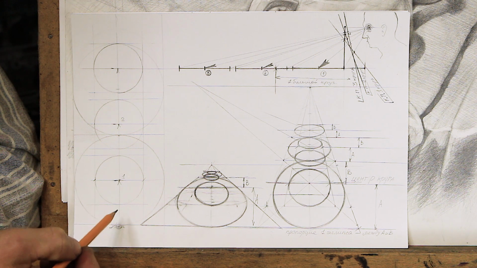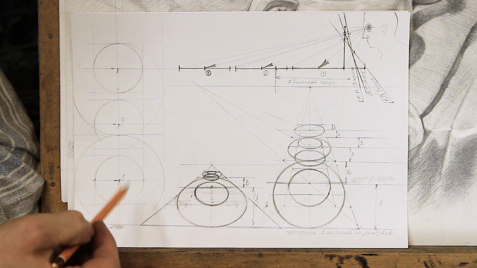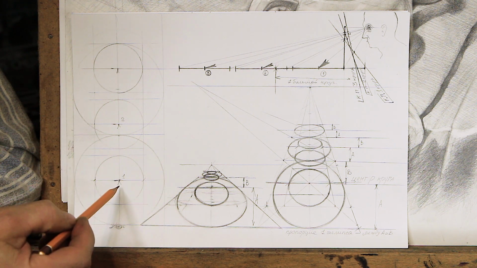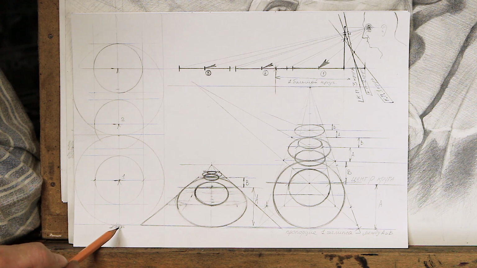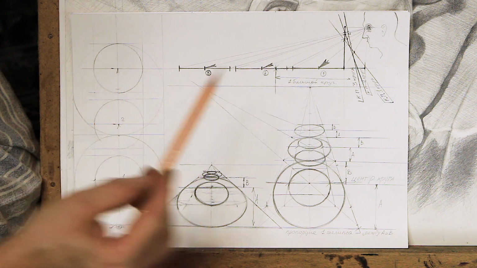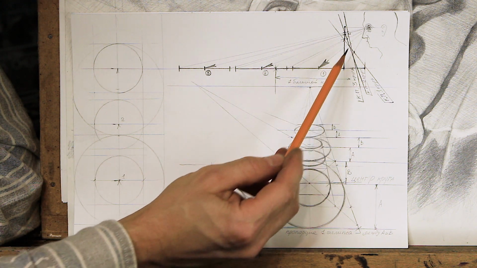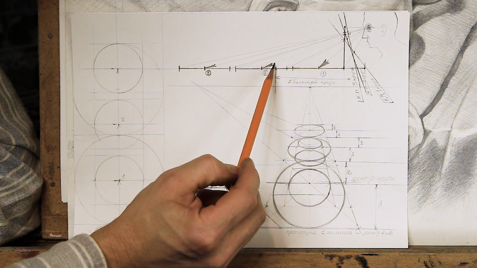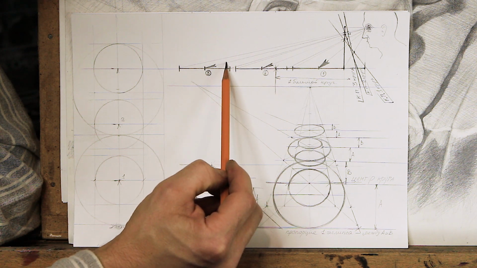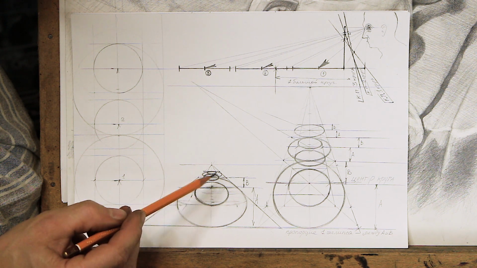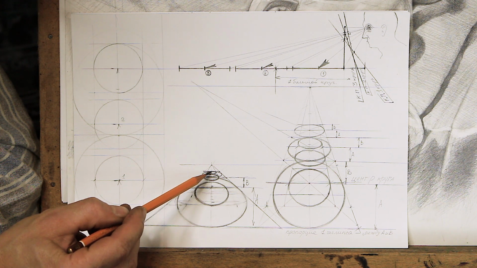So I drew this scheme, this very simple drawing. You can see three little circles and the eye. The eye looks at an angle to the first circle, second, and the third. You can see here this angle is acute, and this is much more, and this. So you can find the ellipse of the first circle here, second, and the third.